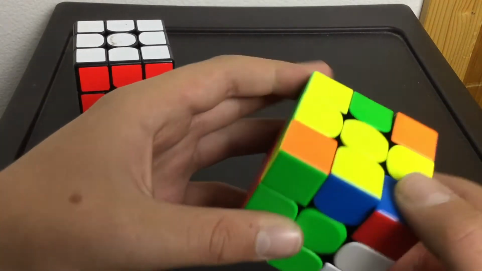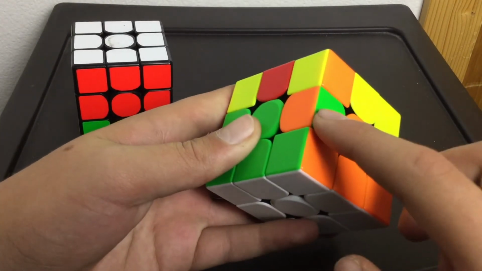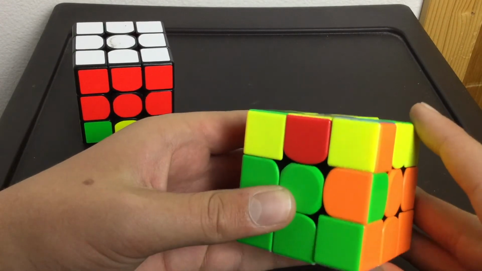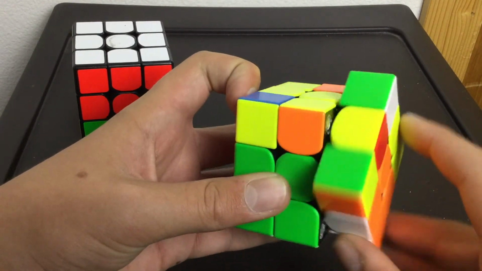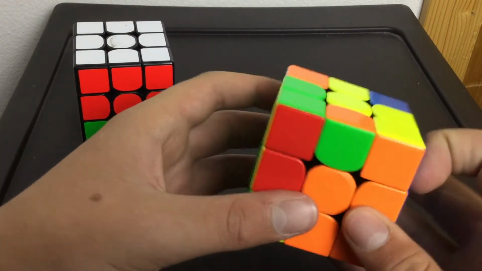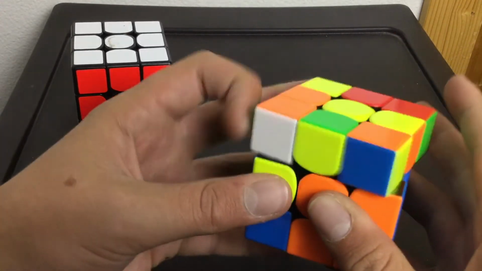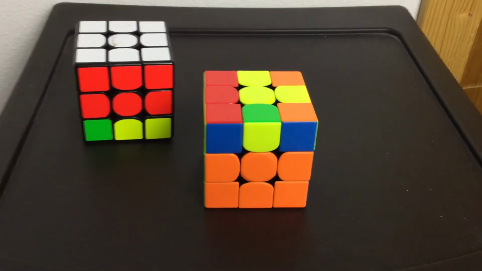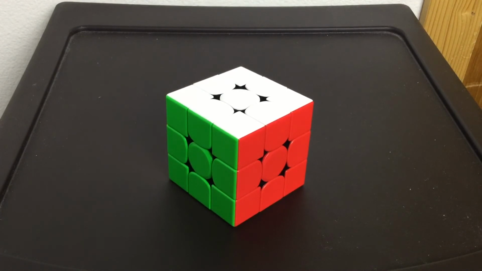But if, let's say, both of them are in, but this edge is flipped, then what you need to do is take it out in a way where these two pieces will split up, and then you have a case that you already know how to do. Like that. Those are all of the basic rules for F2L.